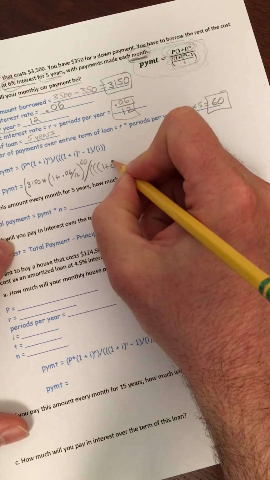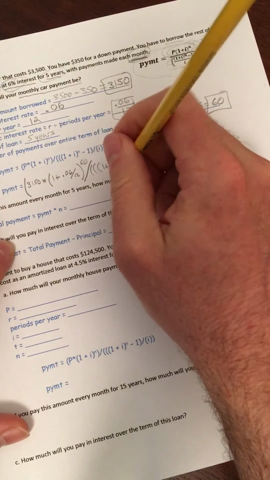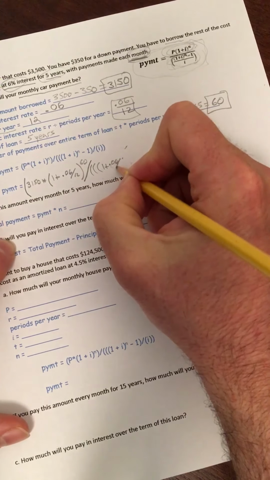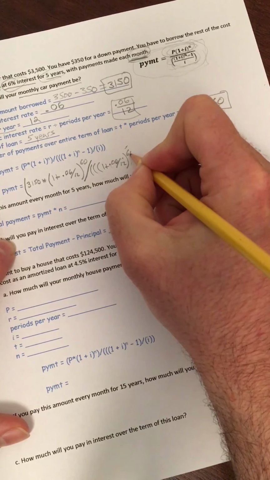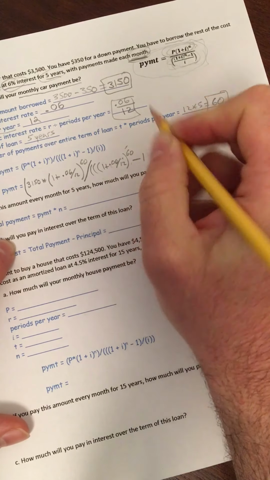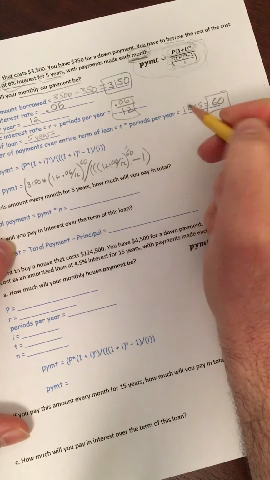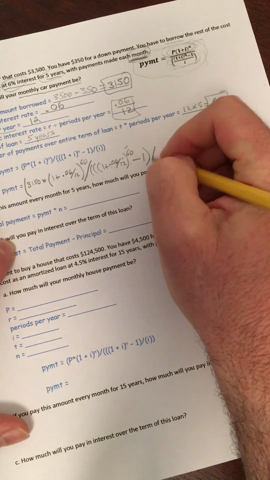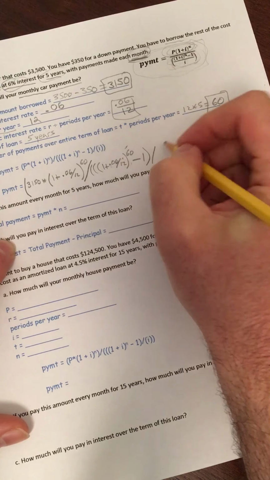1 plus the interest rate. I should go ahead and write what that is, which is 0.06 over 12. Again to the 60th power. Then minus 1. Then close that parenthesis. That's like the numerator of that denominator. Divided by, and then I need my interest rate in the bottom.